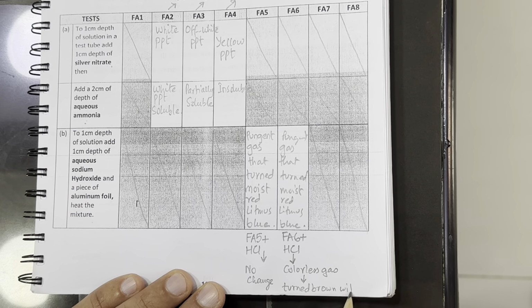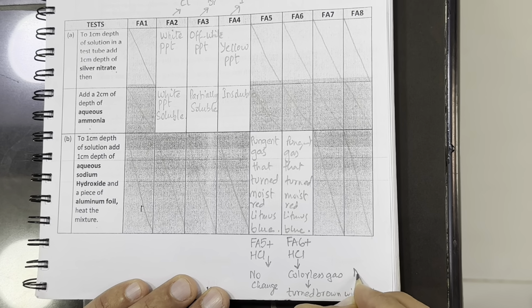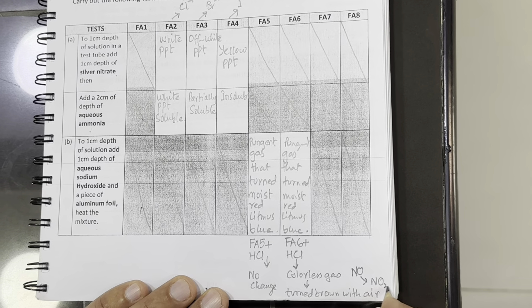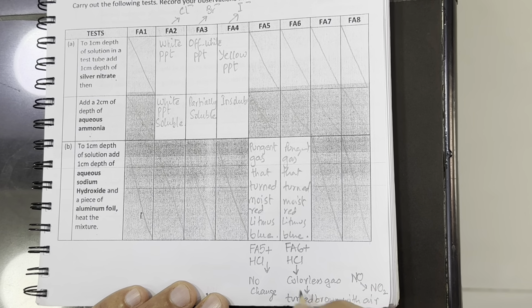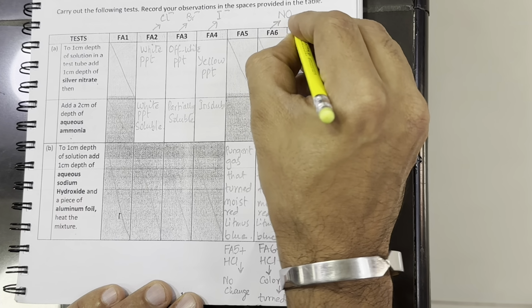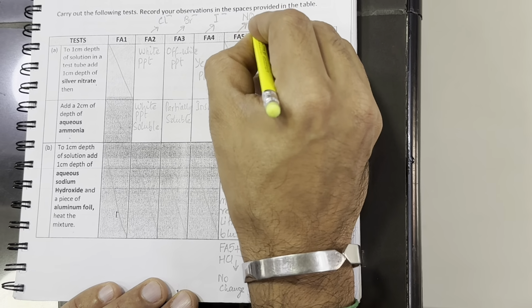Brown with air means the colorless gas is nitrogen monoxide, and it gave off nitrogen dioxide with air. So it shows that Fa6 contains nitrite, NO2 minus, and Fa5 shows NO3 minus.